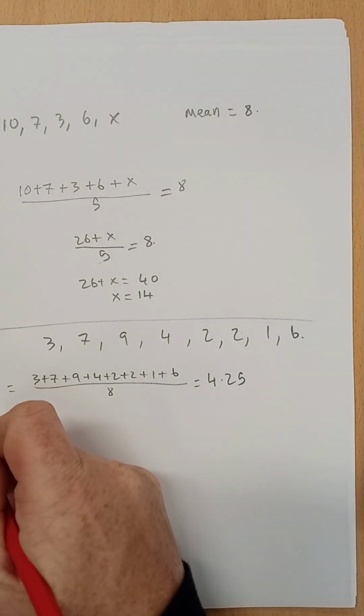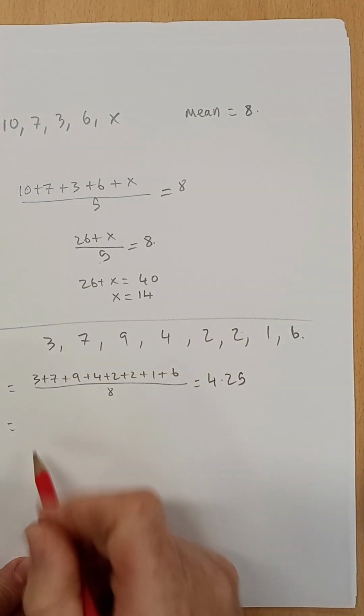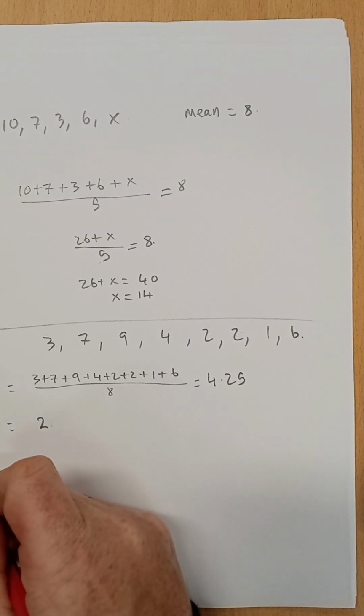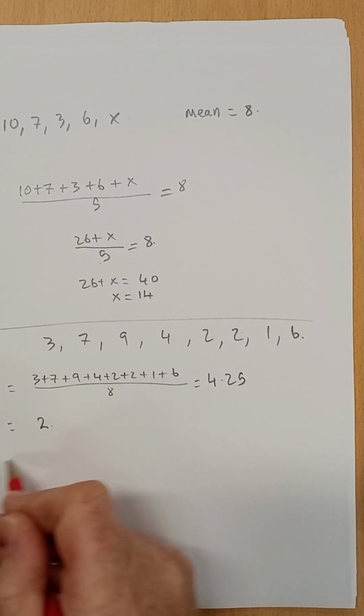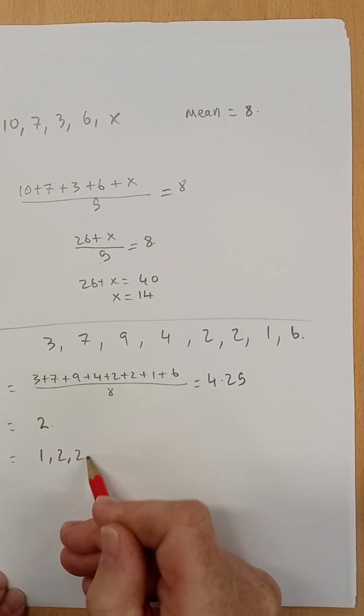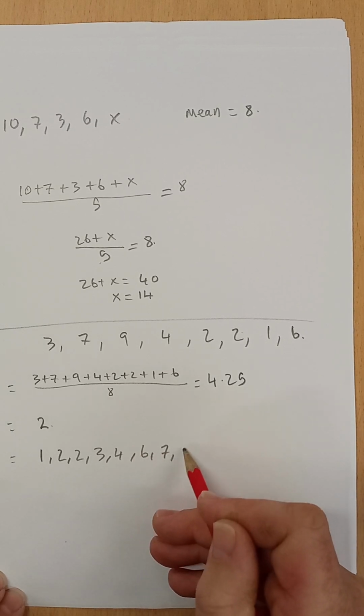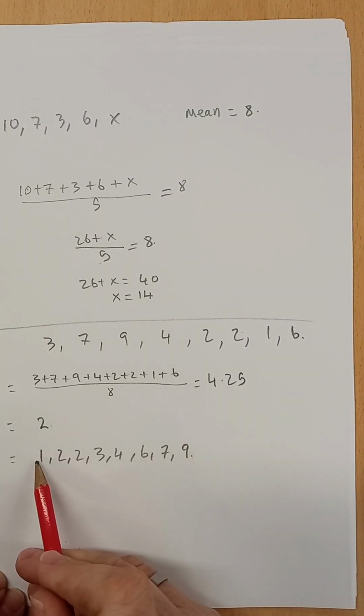Now let's get our mode. Which number occurs most frequently? 2. Let's get our median. That means I have to put them in order from smallest to biggest. So 1, 2, 2, 3, 4, 6, 7, and 9. Let's put them in order. Now let's find the middle number.